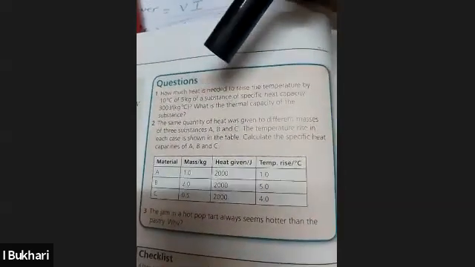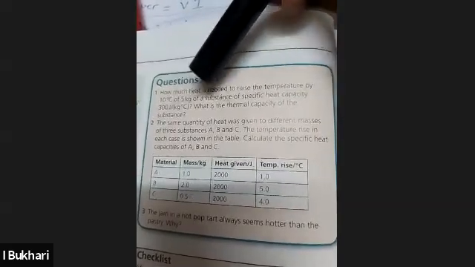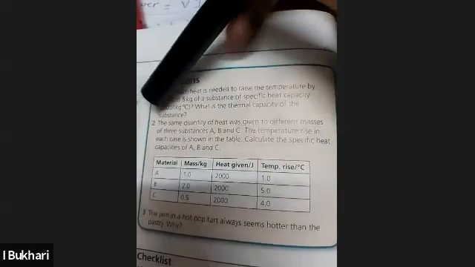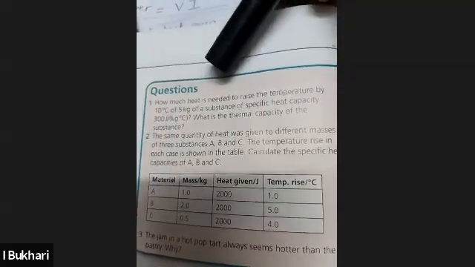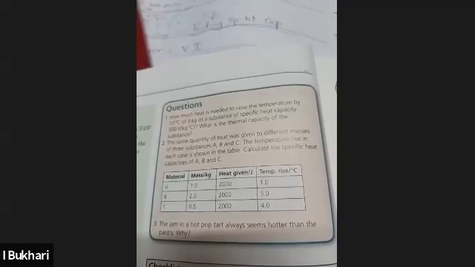How much heat is needed to raise the temperature by 10 degrees Celsius of 5 kilogram of a substance of a specific heat capacity of 300? What is the thermal capacity of the substance? Remember the thermal capacity formula? It does not require the temperature change: mass multiplied by the specific heat capacity. Do you have a calculator? Mass is 5, and specific heat capacity is 300.